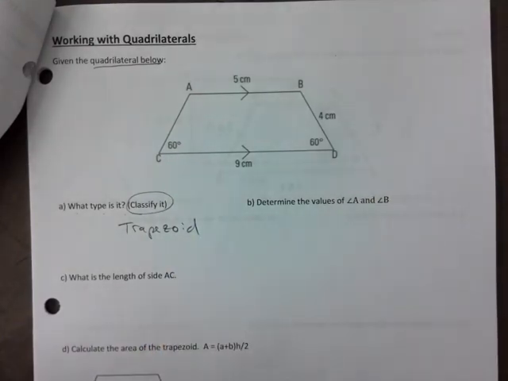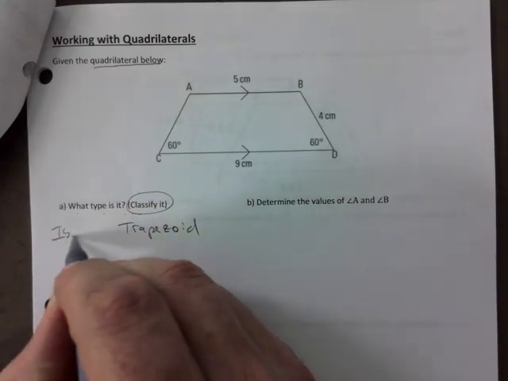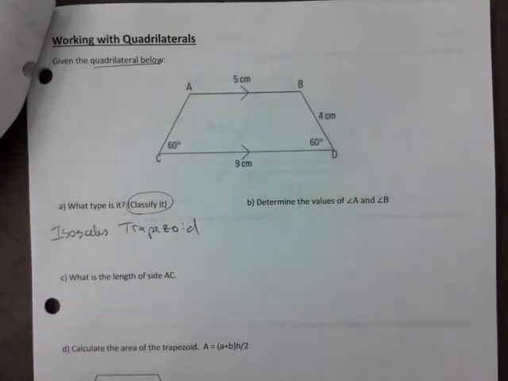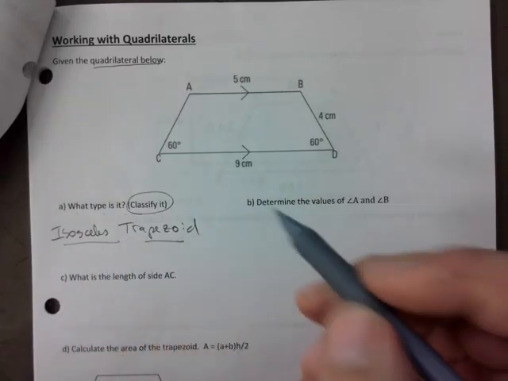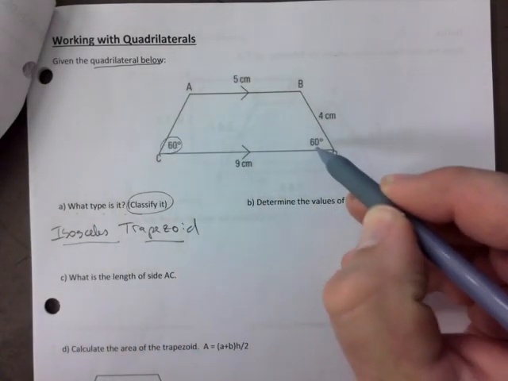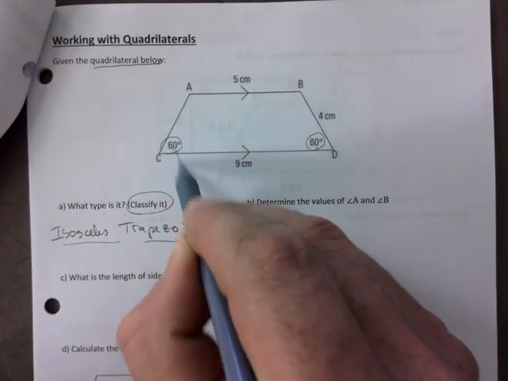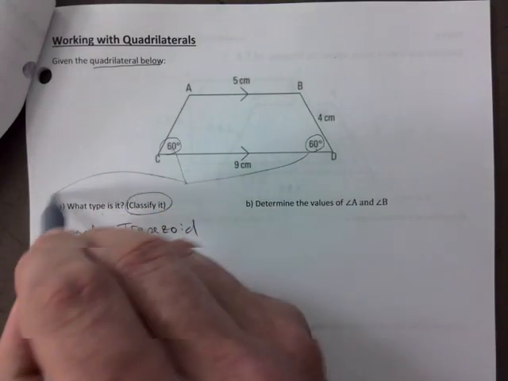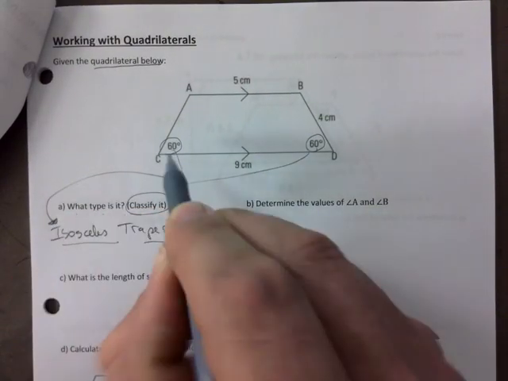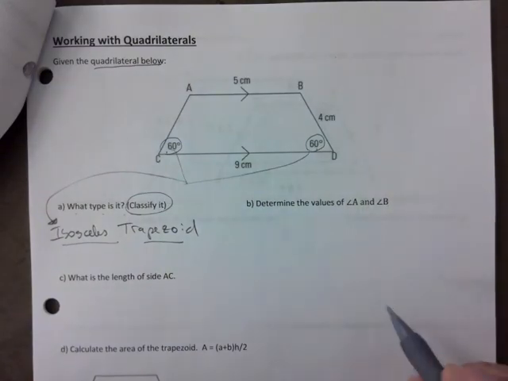It's not good enough. What is it particularly? Is it a right trapezoid or is it an isosceles trapezoid? Okay, got it. Okay, you are listening. Okay, isosceles trapezoid. Why do I know this? The base angles are the same, right? 60 and 60. That basically gave it away that it's an isosceles, okay? Because you got these two are the same. What else can I find?